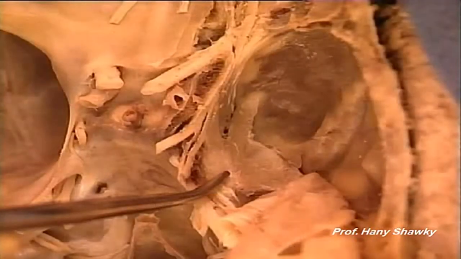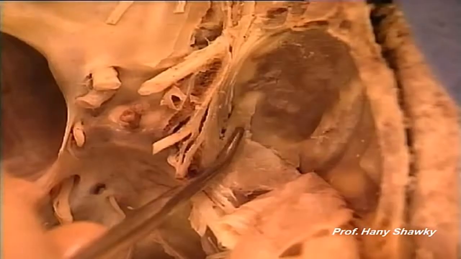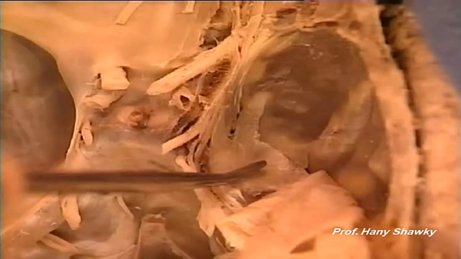This is the trigeminal ganglion, giving the ophthalmic nerve, the maxillary nerve, and the mandibular nerve. This is the abducent nerve running in the floor of the cavernous sinus.